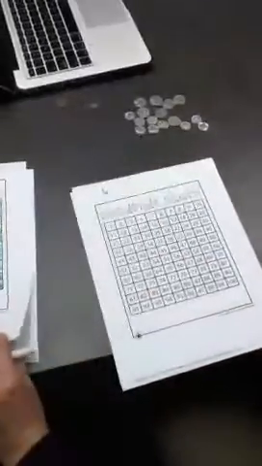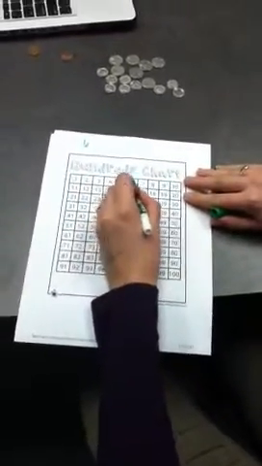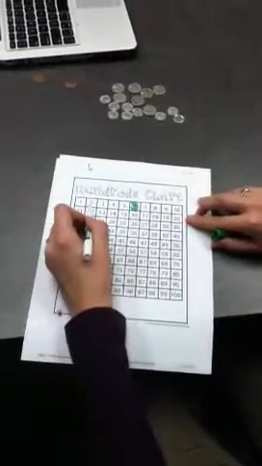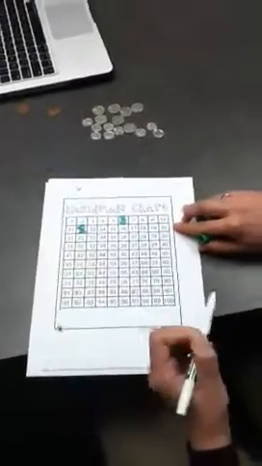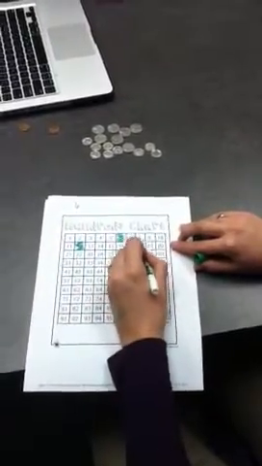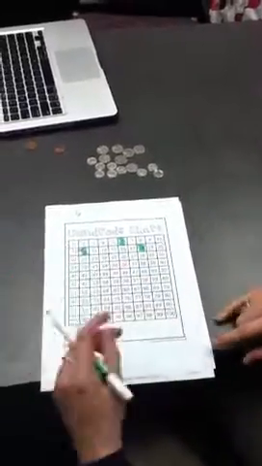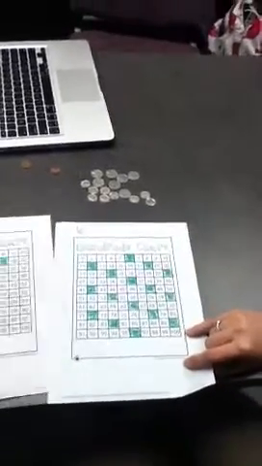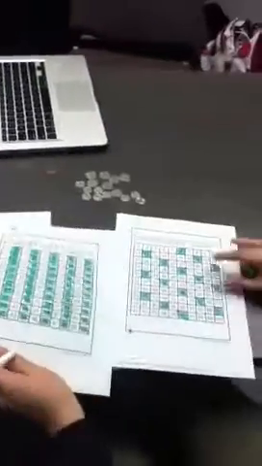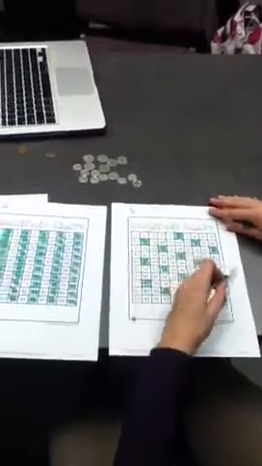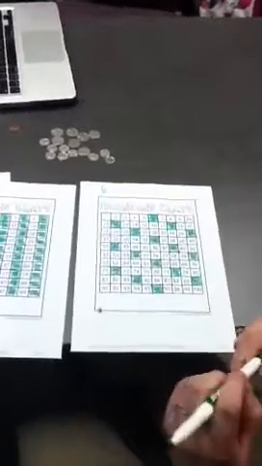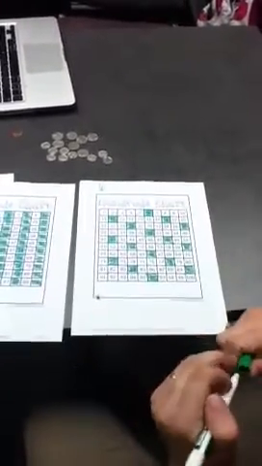Now, let's try 6. This one could be a little more difficult. 6 times 1 is 6. 6 times 2 is 12. 6 times 3 is 18. So these are all multiples of 6. If we were to keep going, which I don't have time to show you, it would end up looking like this. If you notice the multiples of 2 and the multiples of 6, there's kind of a pattern here. It's kind of diagonal. If we look at a 100s chart and we color in the multiples of a number, there's always going to be a pattern.